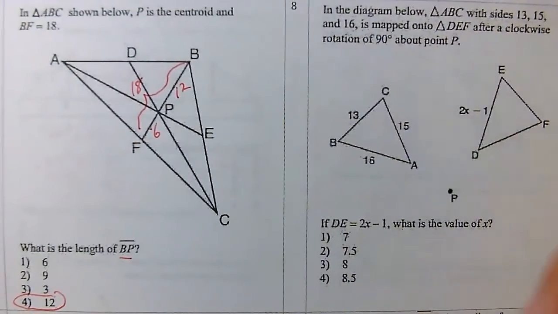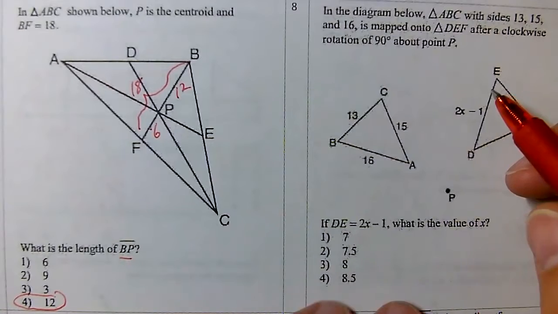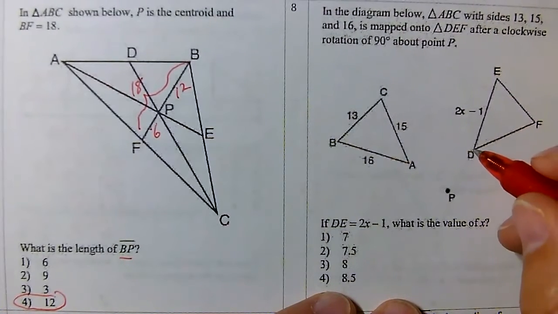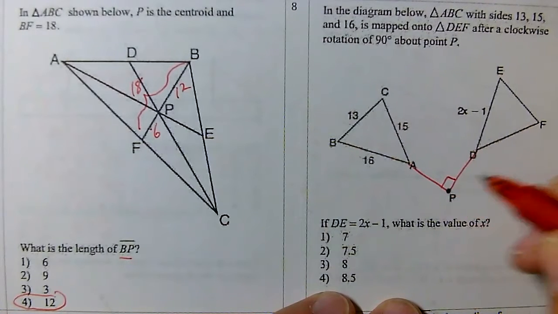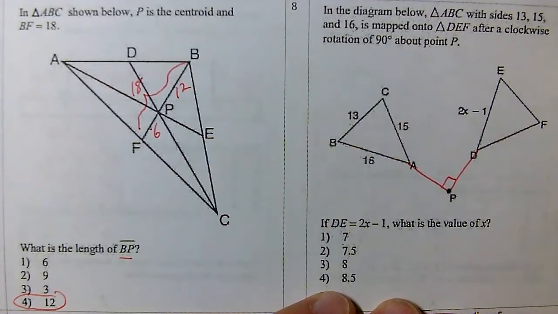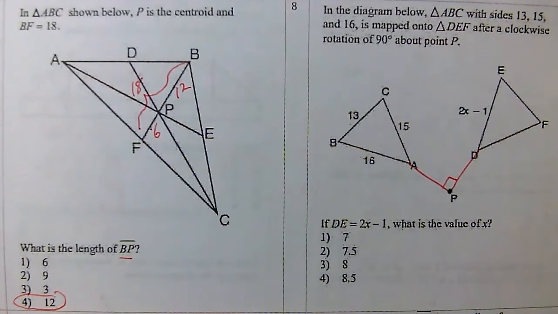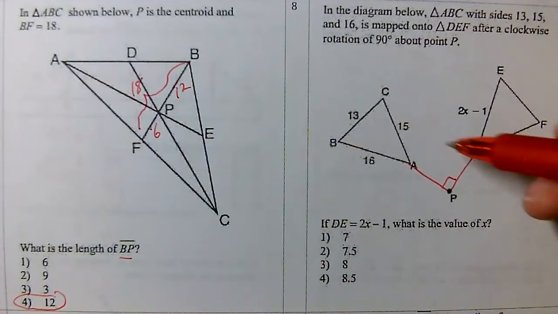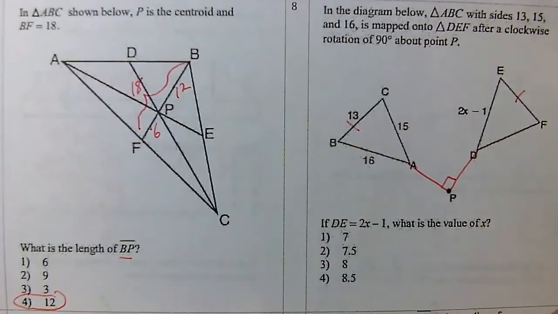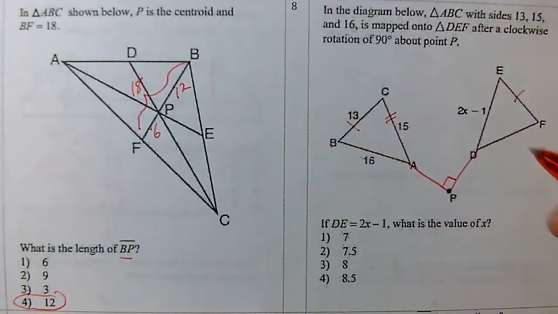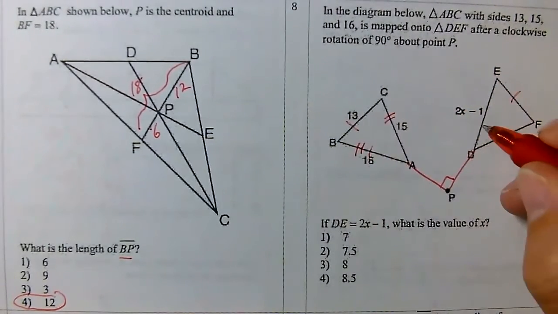On number 8, the diagram below says there's a rotation of 90 degrees clockwise. And I can demonstrate that by connecting these 2 points that go together. So it is a 90-degree rotation clockwise. Now, all they actually ask us to do is solve for x. Well, first thing we have to do is label which parts are congruent, because we don't have a congruency statement up here. So it's going to be easiest if we mark all the parts that we know should be congruent. So those two go with each other, these two go with each other, and these two go with each other.